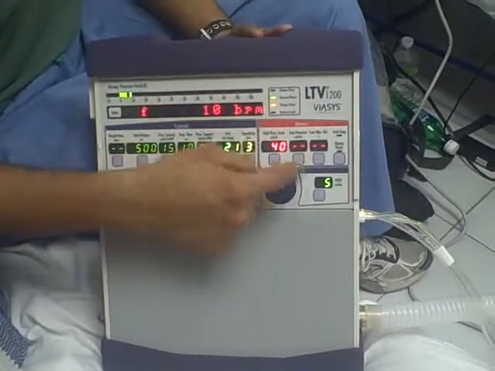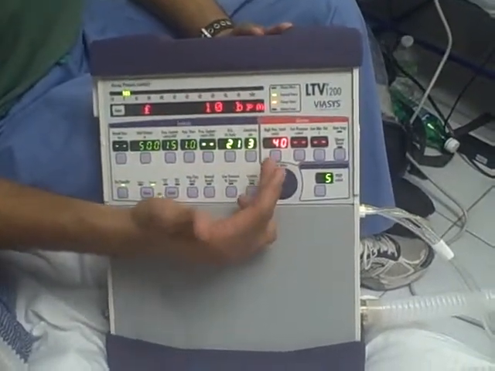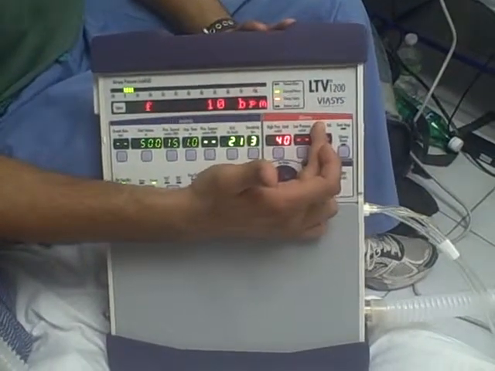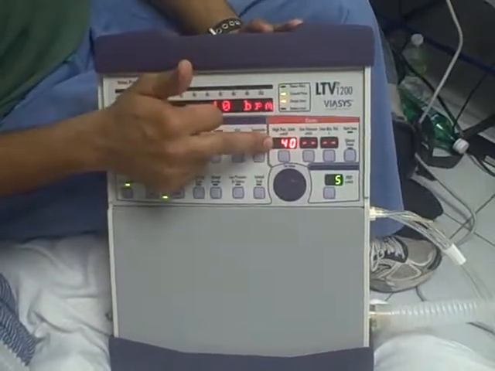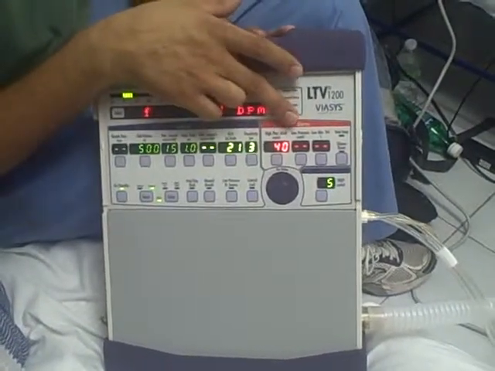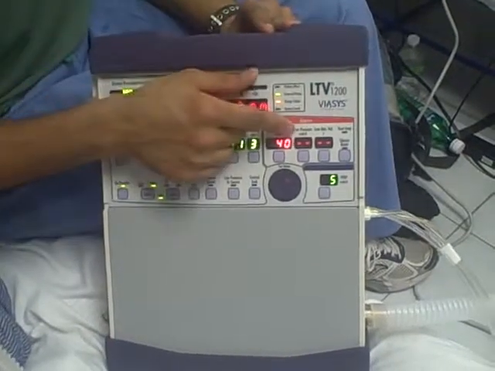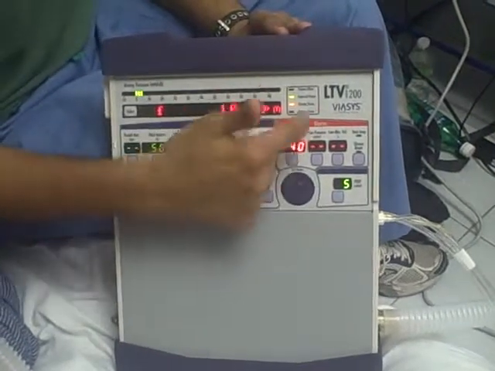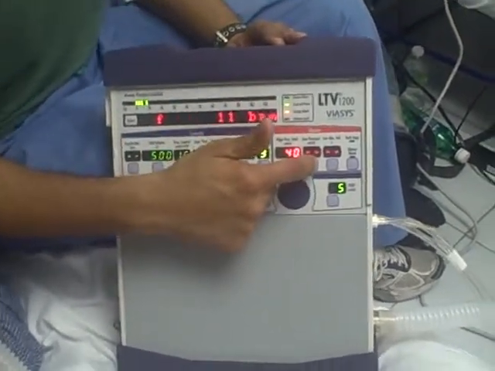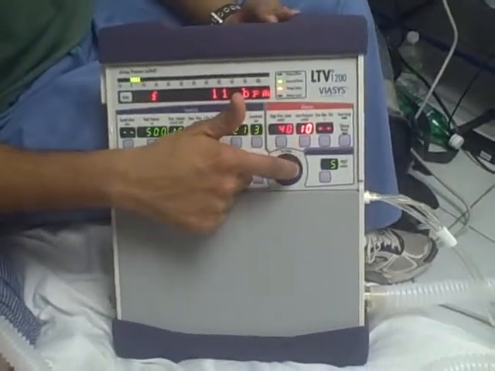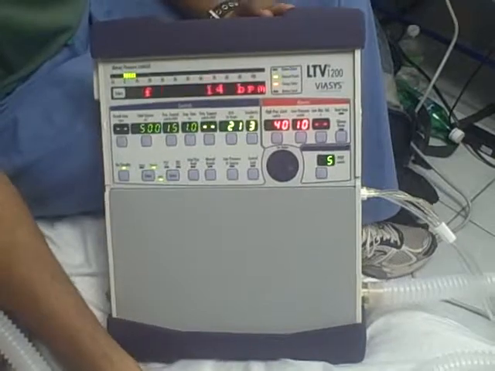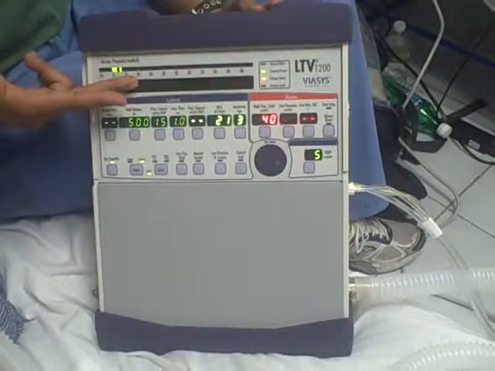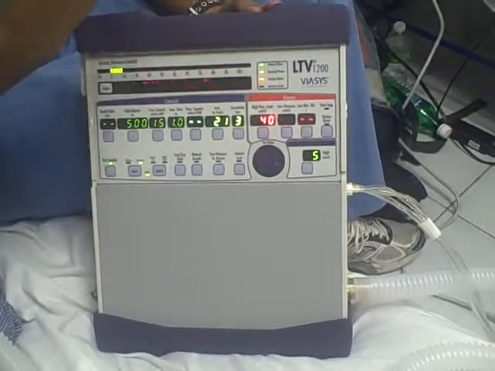There are 3 main alarms that are on the right-hand side of the machine, and these are the high pressure limit, the low pressure limit, and the low minute volume limit. As you can see, the high pressure limit is set at 40, and I've turned off the low pressure and low minute volume settings. That's because in BiPAP, because of leak around the mask, the machine will continue to alarm in these settings. Notice if I turn the low pressure up to 10 and hit select, pretty soon it's going to alarm for low pressure. Right on cue, it's alarming for low pressure because there's a leak around the mask, which is inevitable with BiPAP.